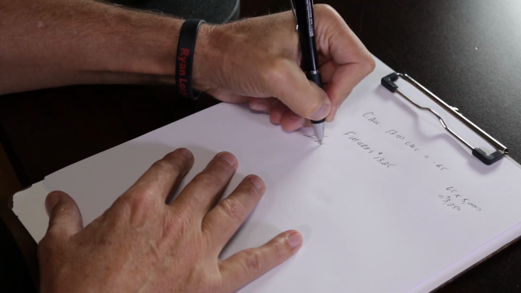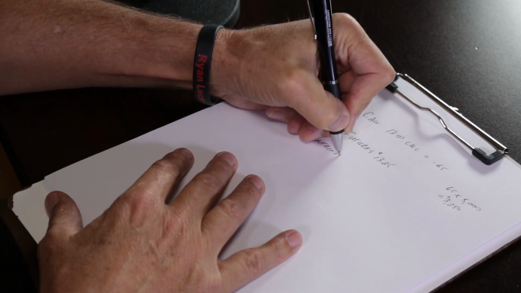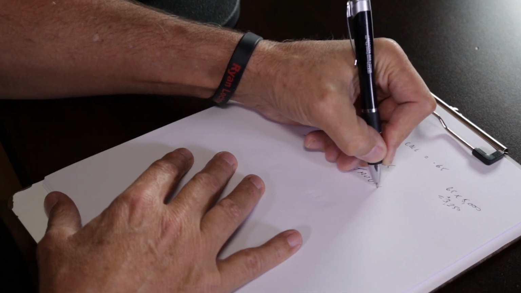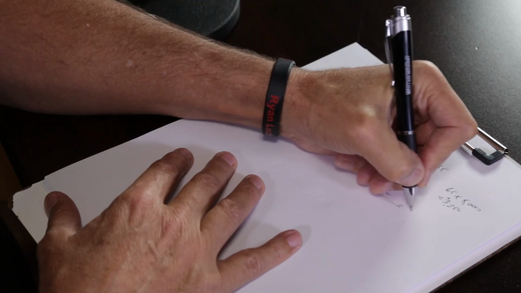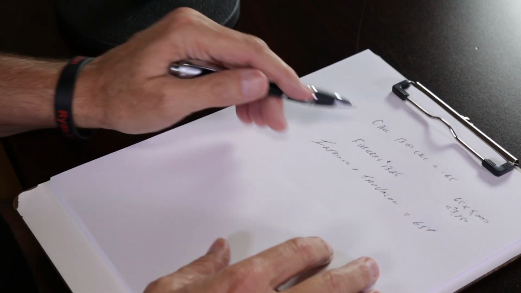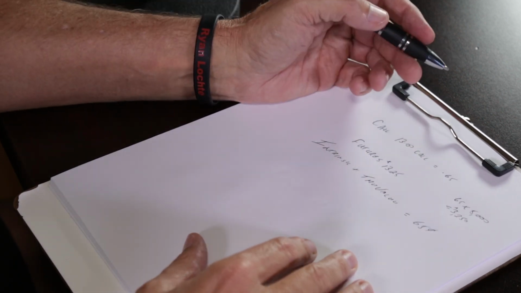The futures price associated with those calls is $13.25. So the makeup of that call is intrinsic value plus time value equals 65 cents. Everyone understand that? The two components are intrinsic value plus time value, and the two of them combined equal the price of your option, which is 65 cents.